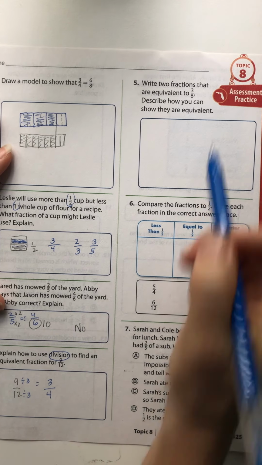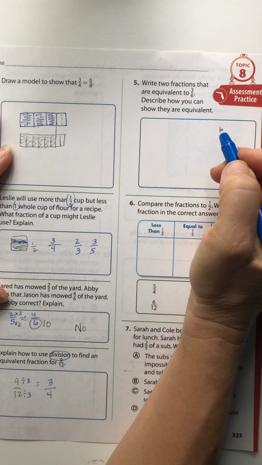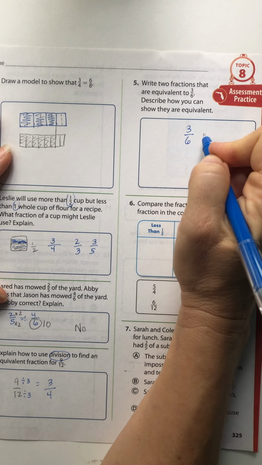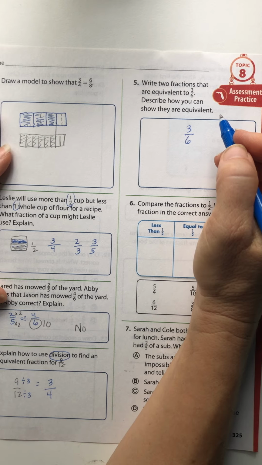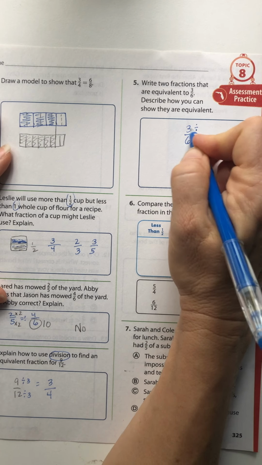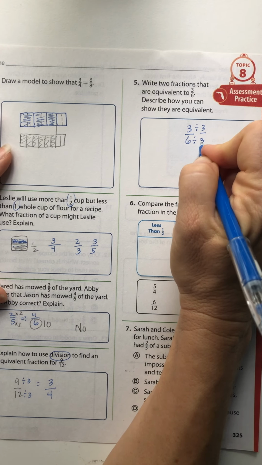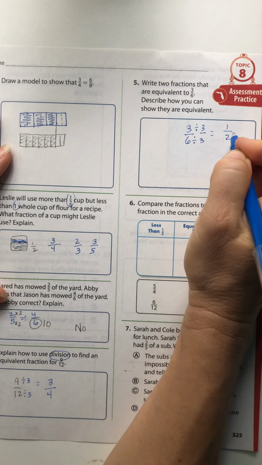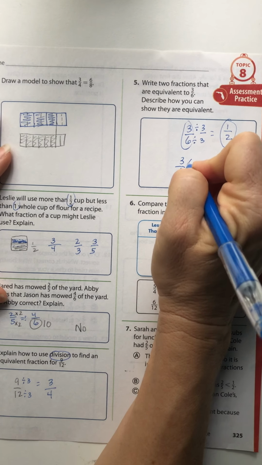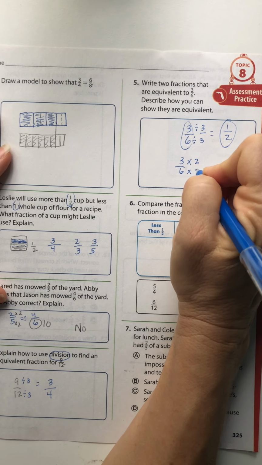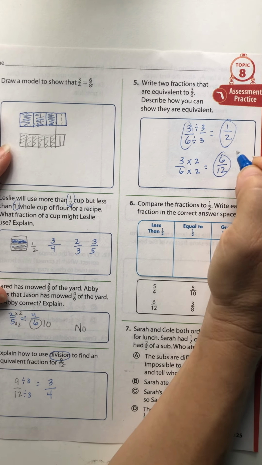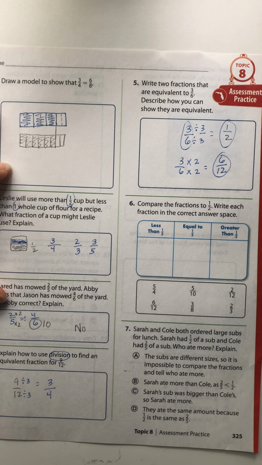All right, number 5, write 2 fractions that are equivalent to 3/6. Describe how you can show they are equivalent. So remember, 3/6, we can divide or we can multiply. If we divide 3/6 by a common factor, we would have to use 3, which would give us 1/2. So 3/6 and 1/2 are equivalent. We could also multiply by any number. Let's just choose 2. 3 times 2 is 6. 6 times 2 is 12. We get 6/12.